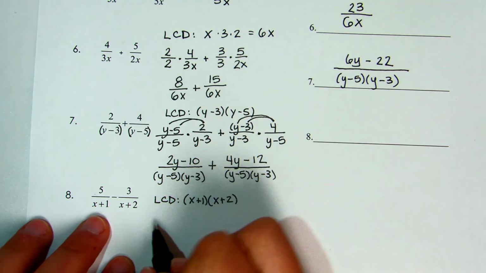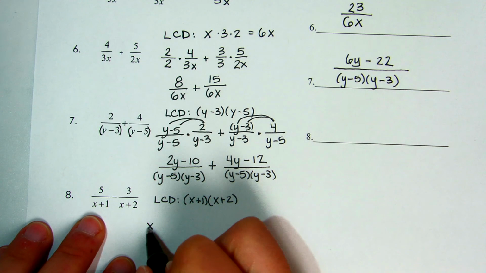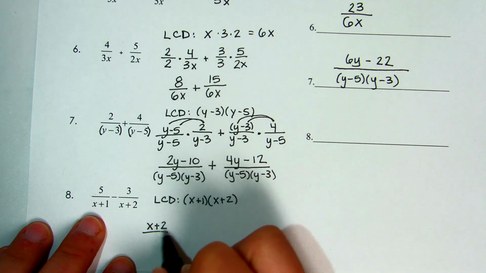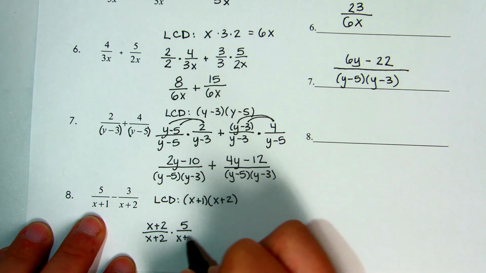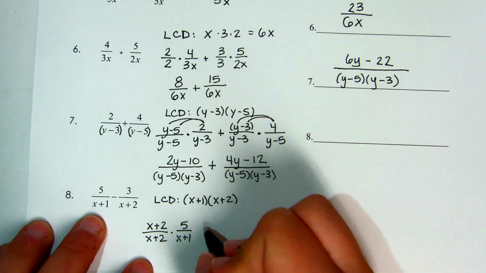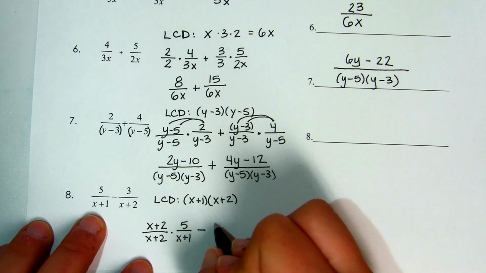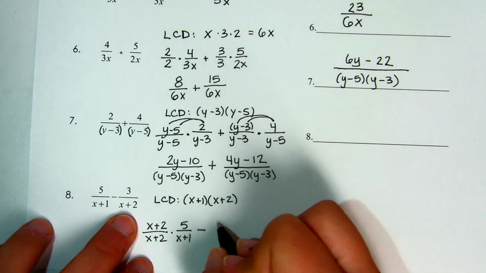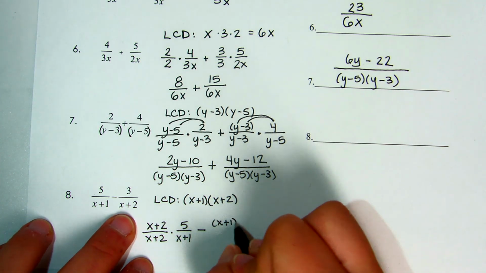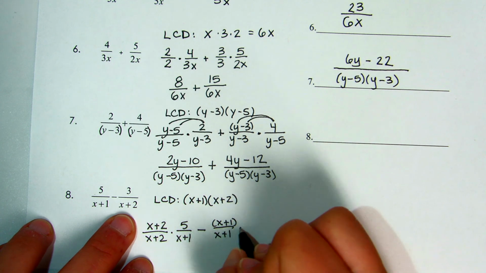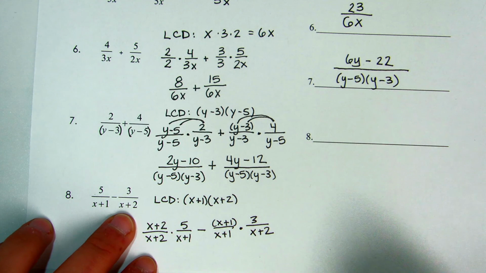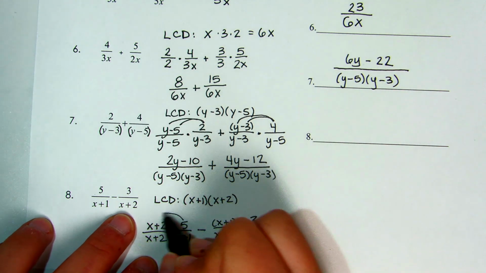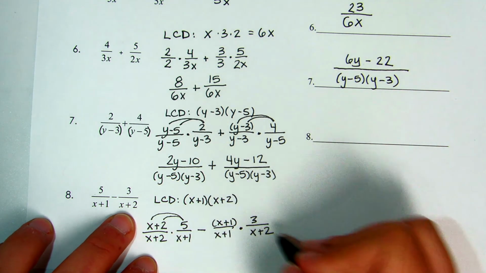So to get the common denominator for my first fraction, multiply times the missing piece, x plus 2, times 5 over x plus 1, minus, multiply the second fraction times the missing piece, x plus 1 over x plus 1, times 3 over x plus 2.